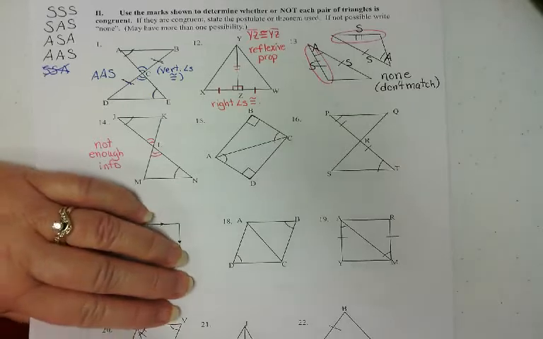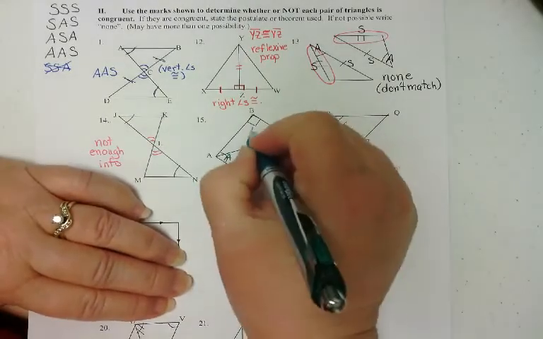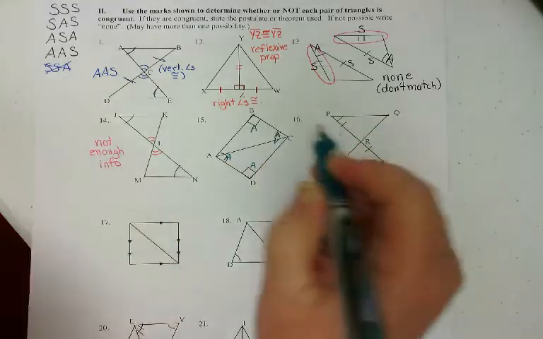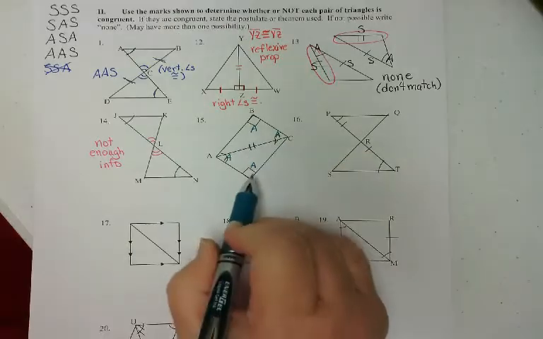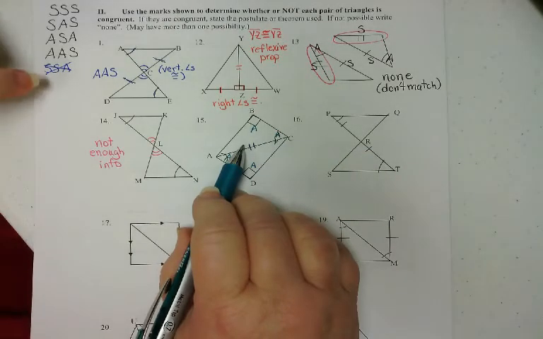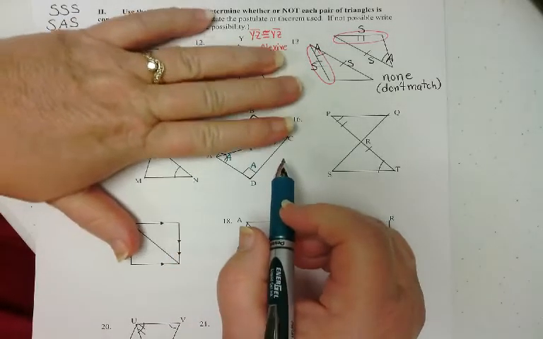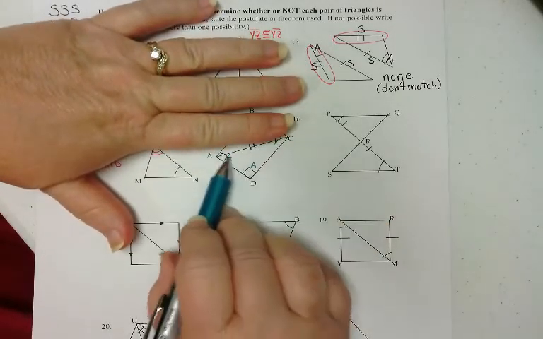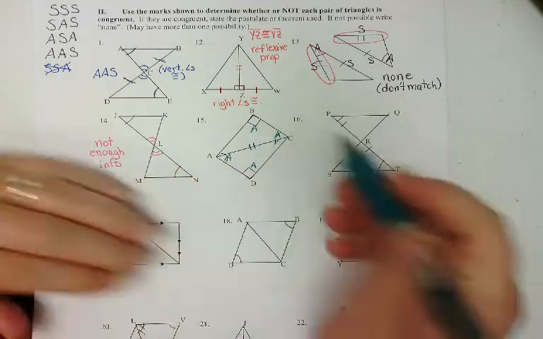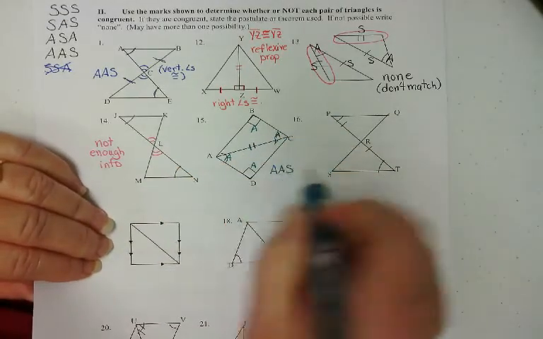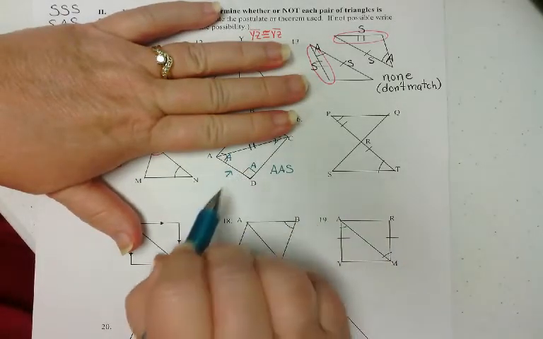All right, let's take a look at the next one. Let's see. I see 2 angles because remember right angles are congruent. Oh, right there. And reflexive property here in the middle. So I have 2 angles and a side. Is it the included side or the not included side? Well, look at one picture at a time. Angle, angle, side. You look at this picture. Angle, angle, side. So I'm going to use the AAS because this side isn't the one between the 2 angles.